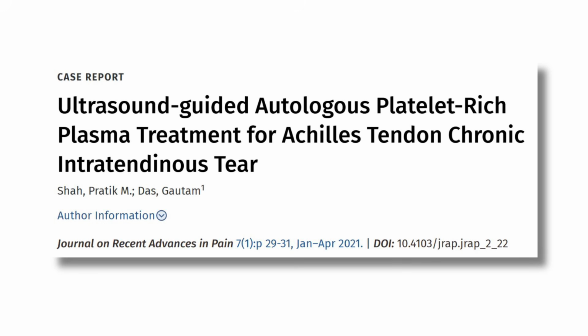Well, what if we're hitting a bit of a plateau? What if this isn't quite working for you? What other options have been studied and what is something we might consider? Well, we found a single case report. So that's a case report of one person having a really, really good experience with PRP injection.